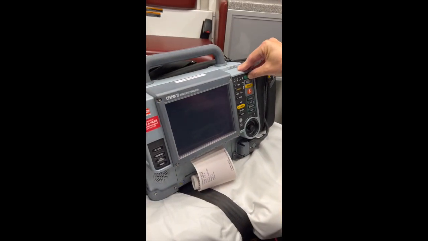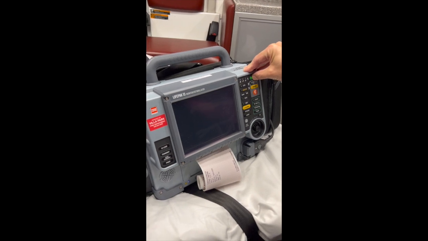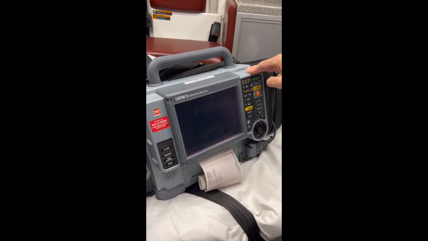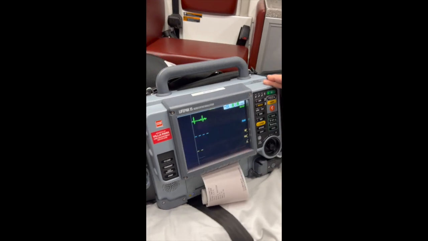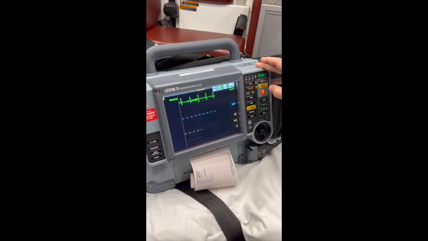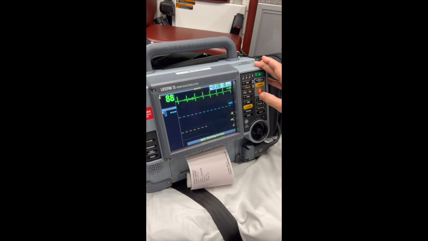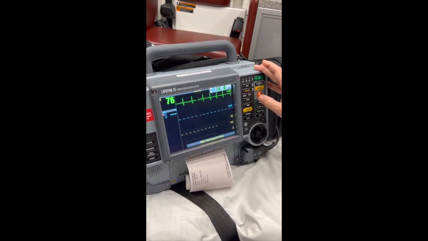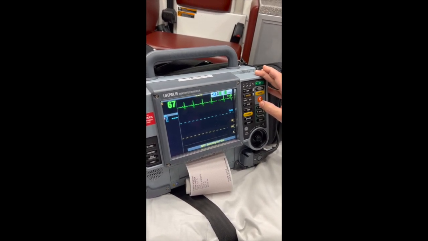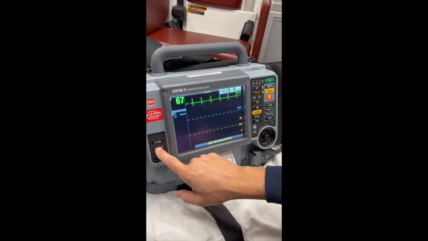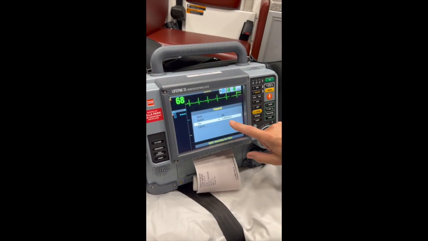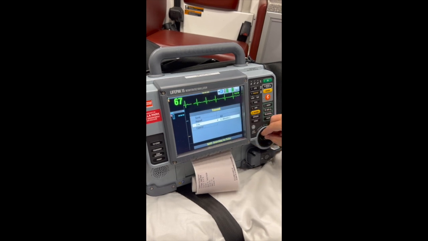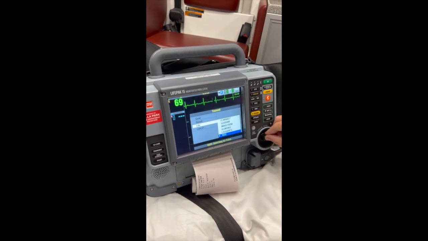If you think there's an issue with the sending and your Wi-Fi is good, there is a way to test the connection to find out if the problem is on the monitor side or on either the hospital or ImageTrend side. So if you go to transmit and you go to site, we'll send all, but we change the site to a test site.